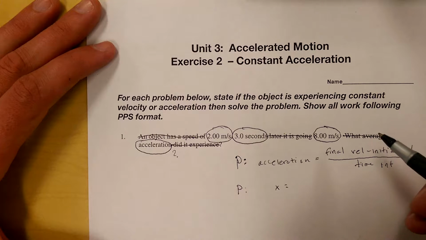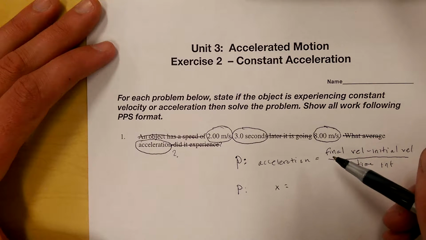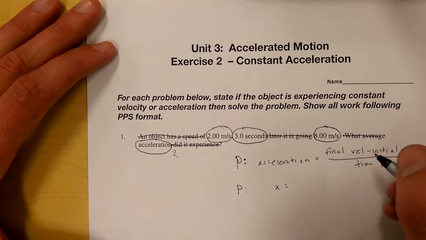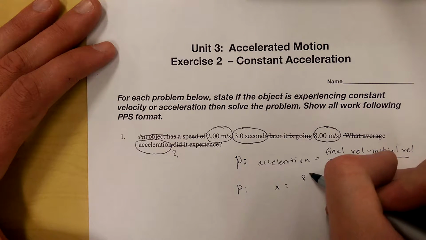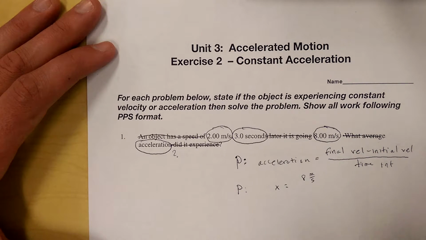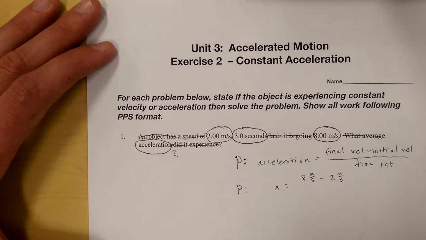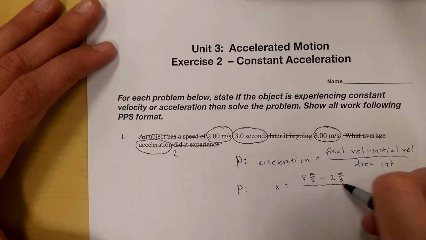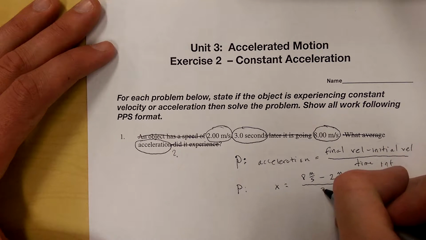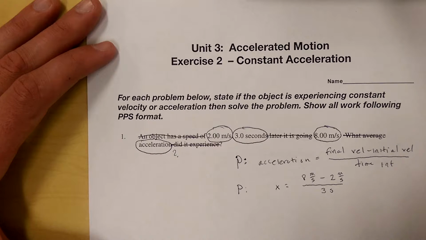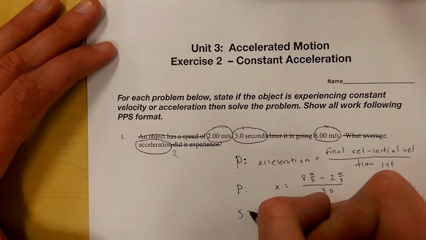So in the problem, it said that it's starting at 2 meters per second and it ends at 8 meters per second. So we know that 8 meters per second is our final velocity, where it ends up. Our initial velocity, or starting velocity, is 2 meters per second, because that's where it begins in the problem. And it's all over our time interval of 3 seconds. Because I've annotated the problem, I have all those pieces of information readily available. The next thing we want to do is solve.